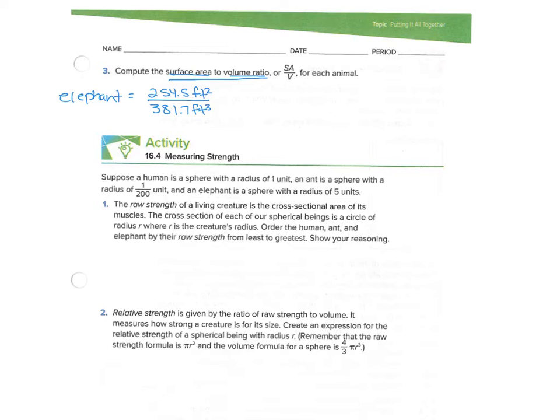So I'm just going to divide the two numbers, but I am not going to cancel my units. So when I divide those two numbers, I get approximately 0.67, and that's feet squared per feet cubed. That is the surface area to volume ratio for my animal. It's really, really tiny. It's less than 1. Let's take a look at the snake's surface area to volume ratio.